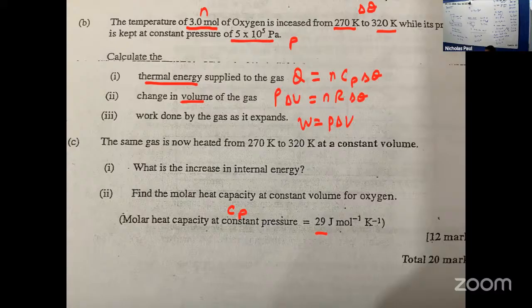Right, look at what happened in part C, yeah? When you all reach there, what happened in part C? No, same change in temperature. Constant volume. So what do you need now? Right, so you need C what? So you need Cv, right?